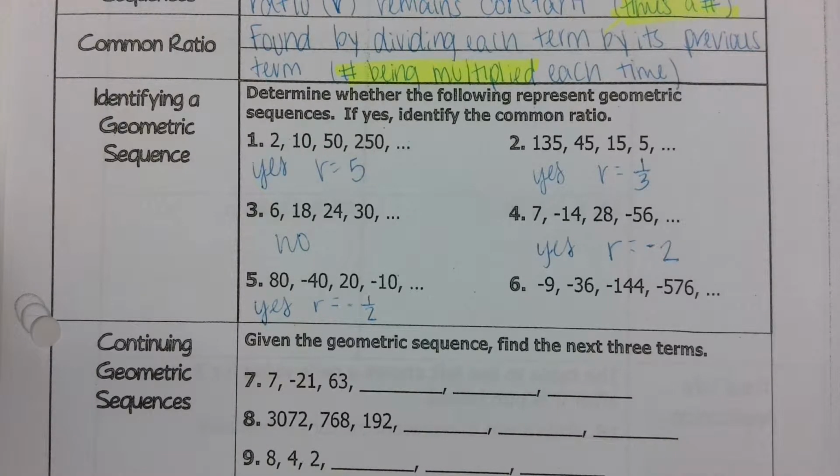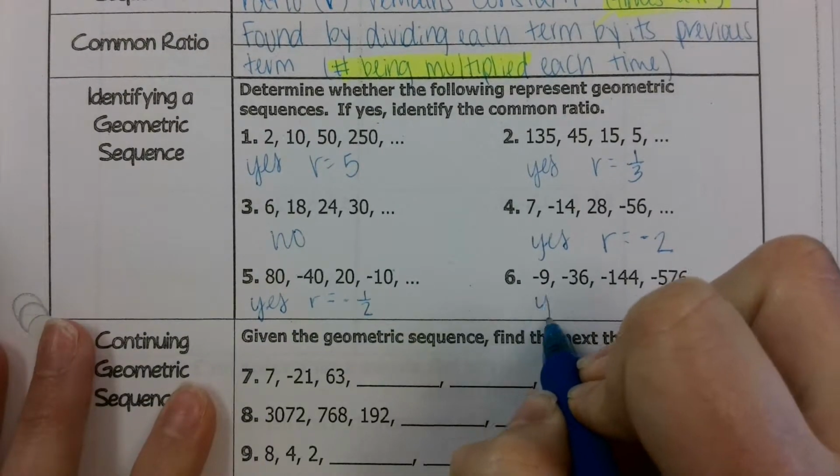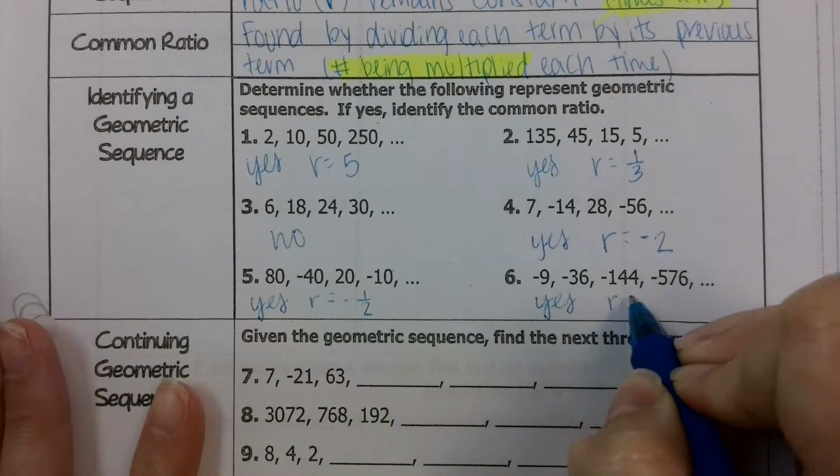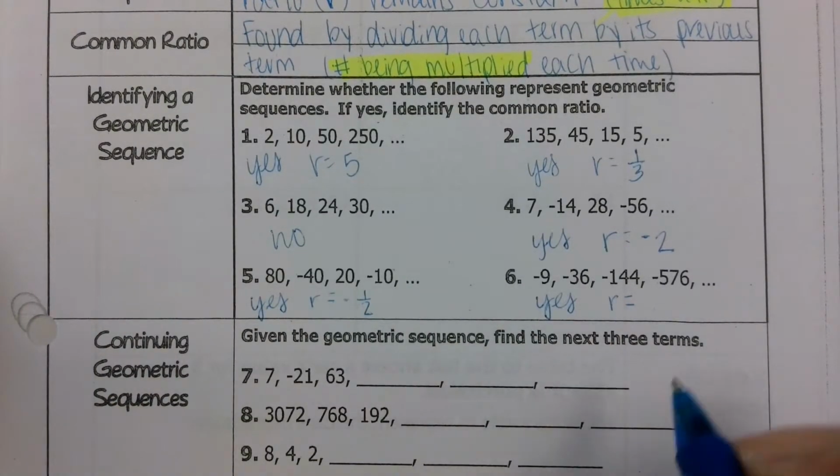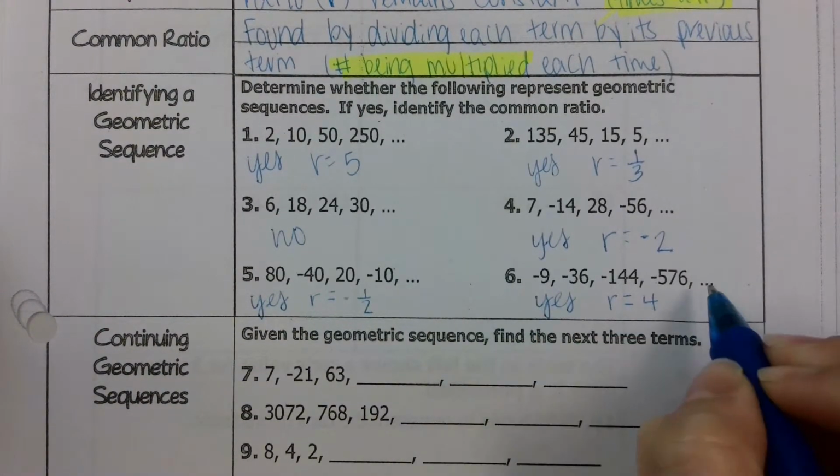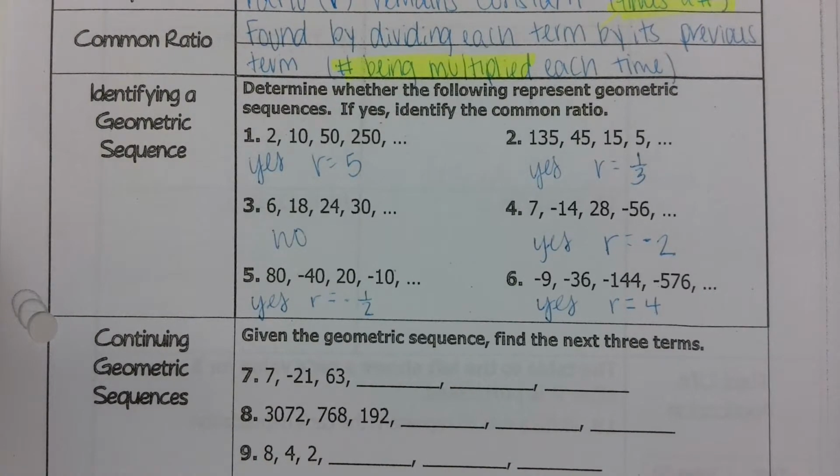And the last one there, number 6, we've got negative 9, negative 36, negative 144, negative 576. Oh my goodness, what are they doing? Times 4, does that work out? Let me check that. Okay, so yes, it's geometric. Is our R value positive or negative? Positive, good, because it starts negative and it stays negative the whole time. Is that okay?